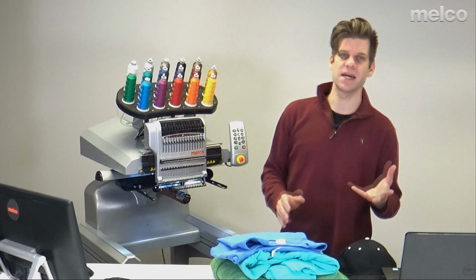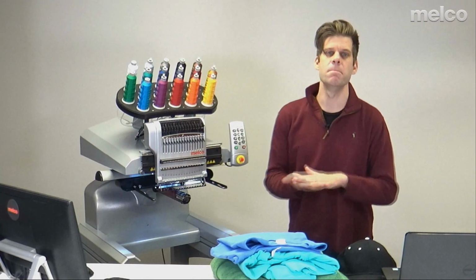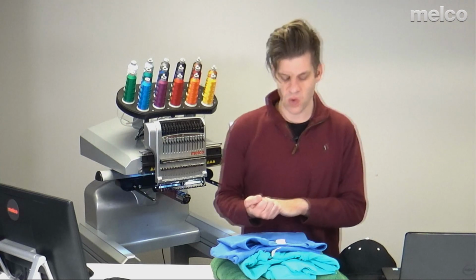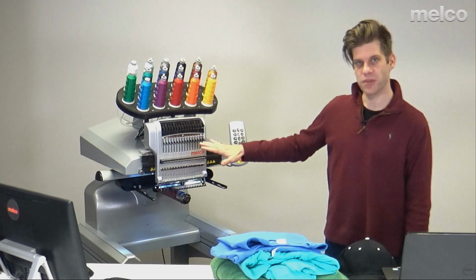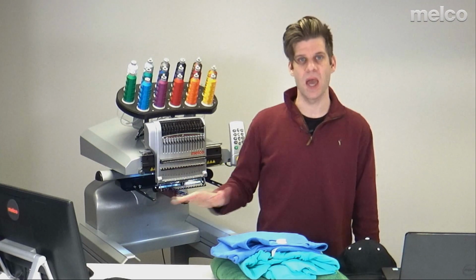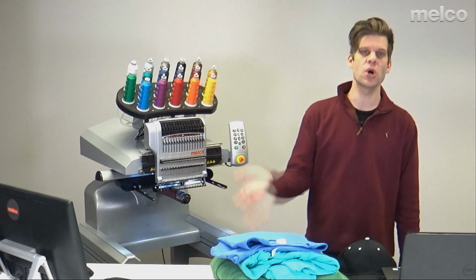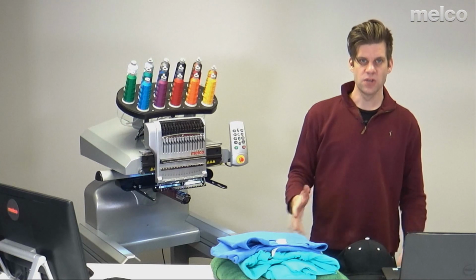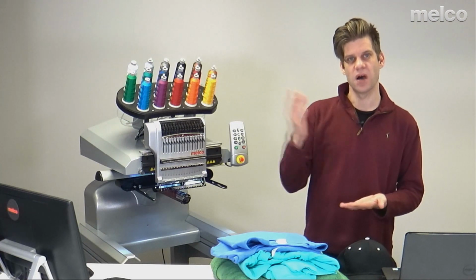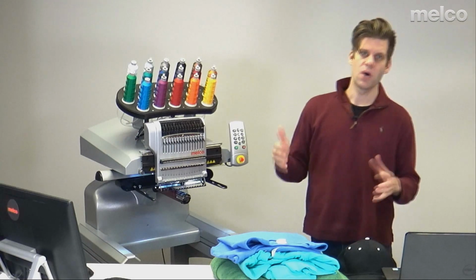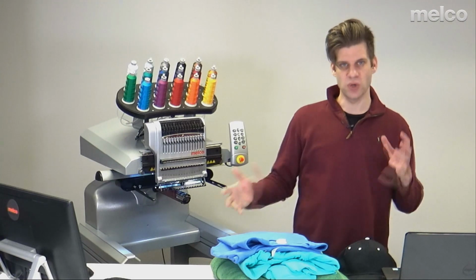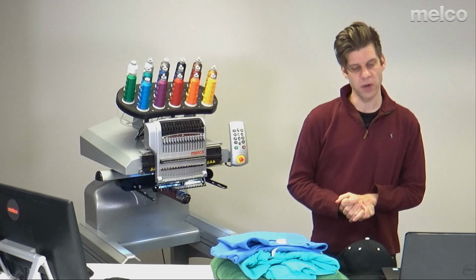What that setting does is adjust kind of a minimum for feed. So it's going to say, okay, go ahead and listen to what's going on with the thread and what's going on with the fabric, and adjust as you need to, but don't go less than this amount. So it kind of gives it a floor to adjust off of. So if you're dealing with delicate materials or thicker materials, you can adjust that floor accordingly.